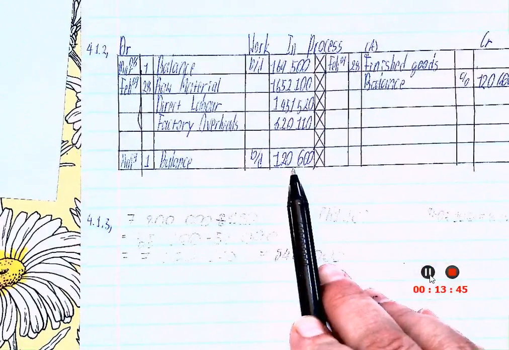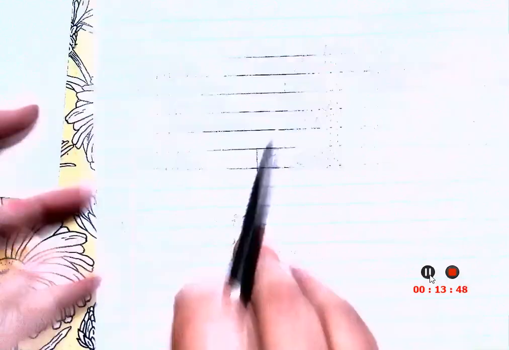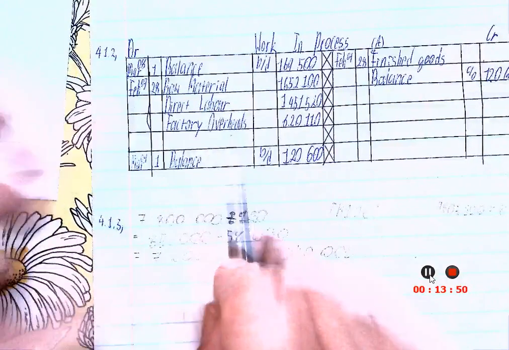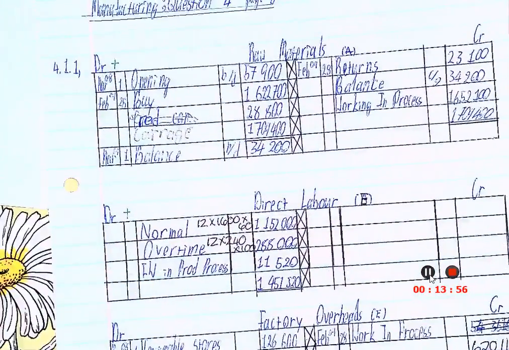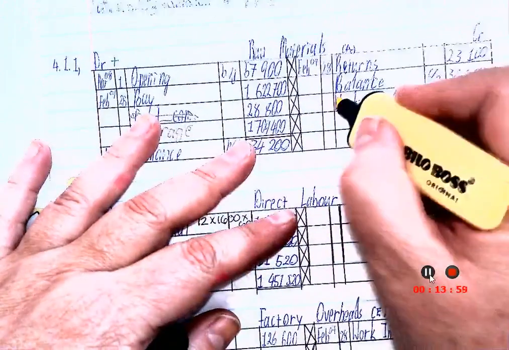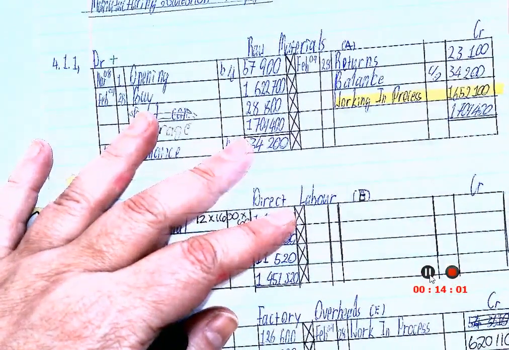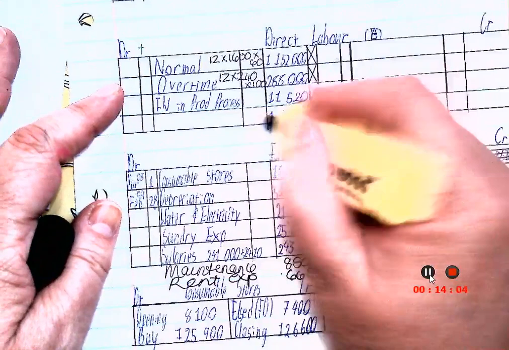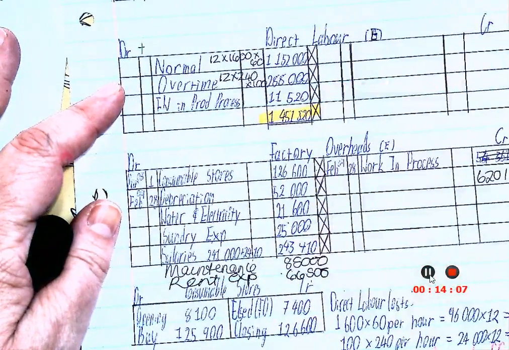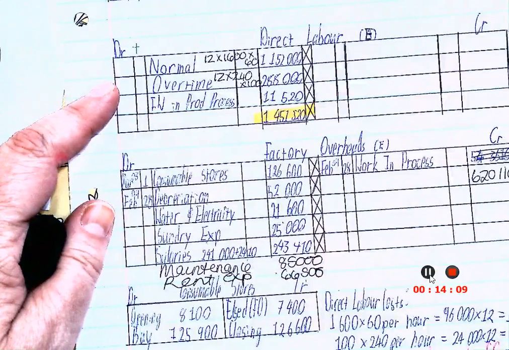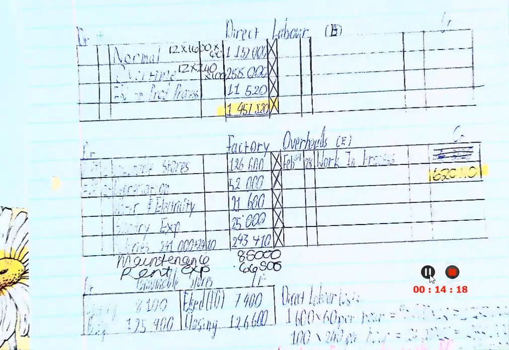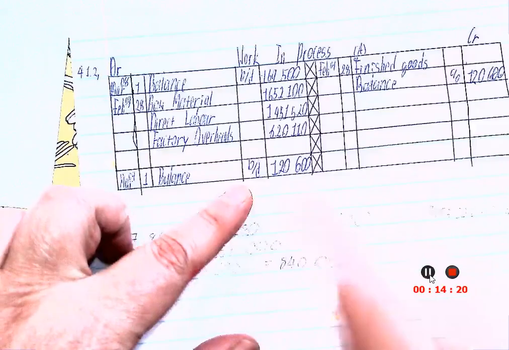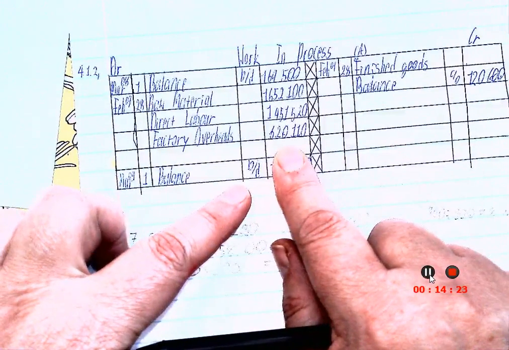The raw material, the direct material, the factory overheads, it's all amounts that I transfer. I'm going to highlight for you. The raw material, there it is, that 165. The direct labor, there it is, 195. Is it 195? 145. Okay? The factory overheads, it's 620110. Okay? So, can you see? Everything there.